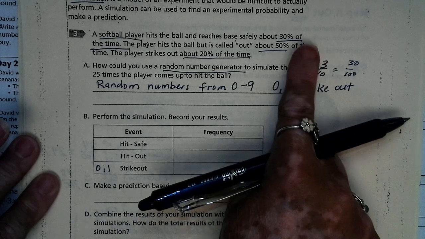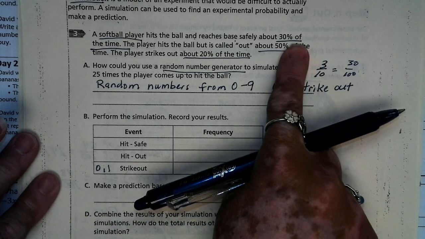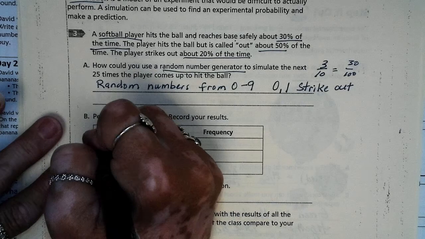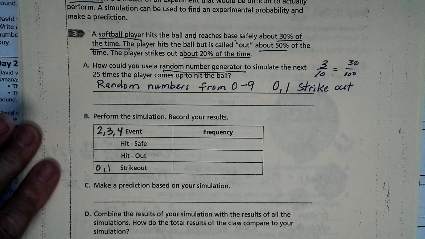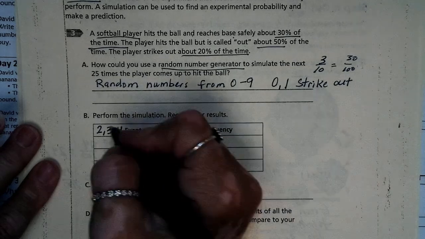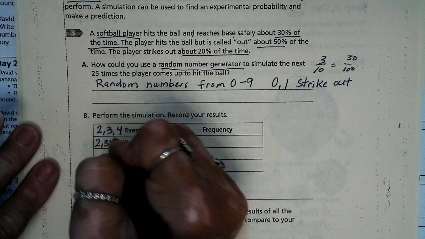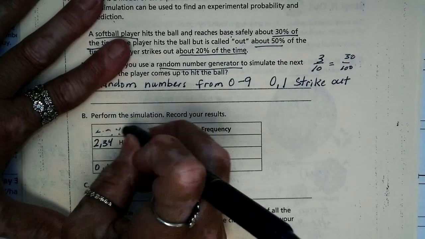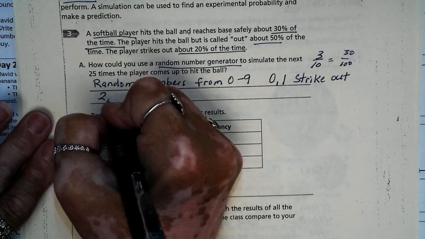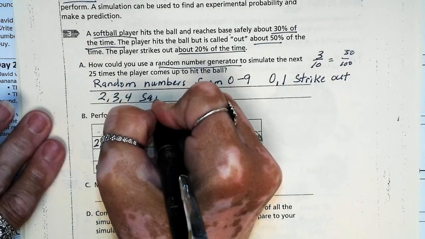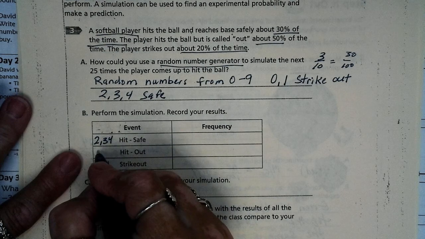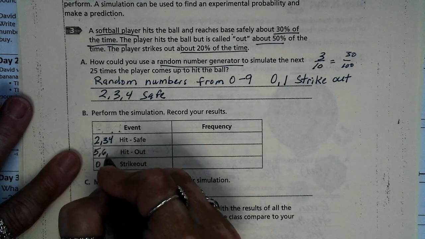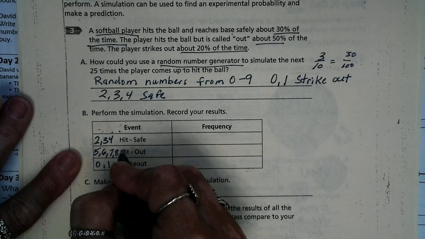Okay, 30, so I need 3 numbers. So I can use 2, 3, and 4. Well, that should go here. 2, 3, and 4. So that would be safe. So 2, 3, and 4 would be safe. And then called out would be 5, 6, 7, 8, and 9.